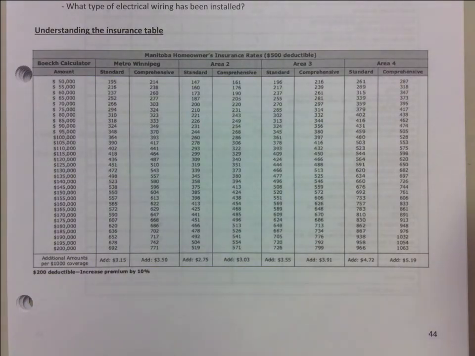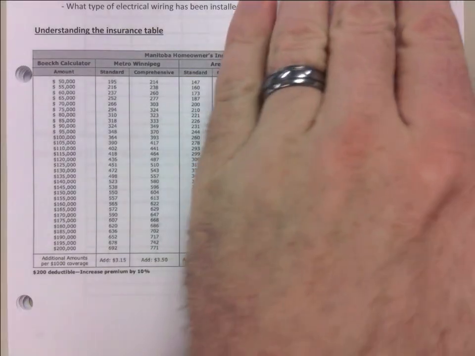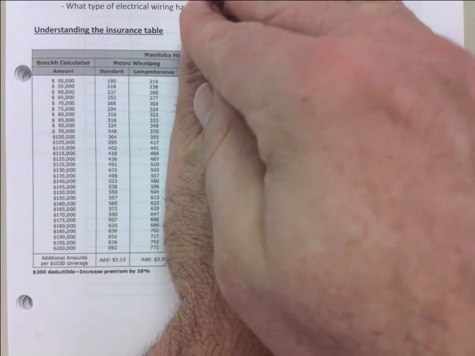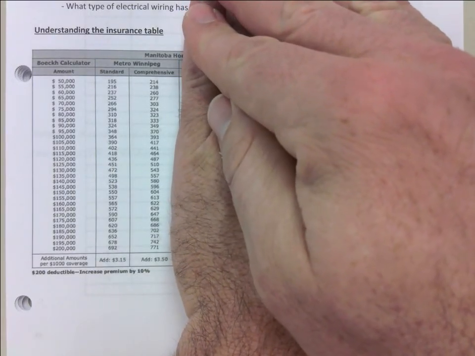It looks scary at first, but in Manitoba, there are four main areas that they decide to give insurance to. So think about it this way: earlier we just had a table with standard, comprehensive, and the dollar amounts.